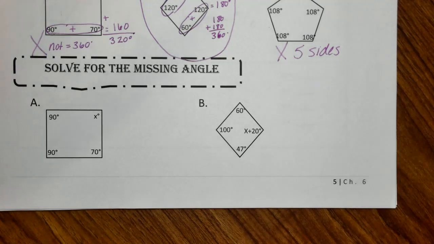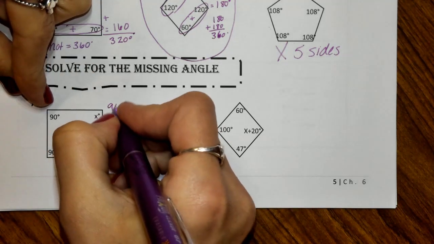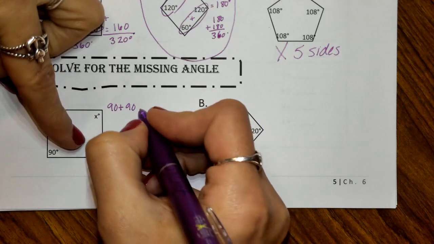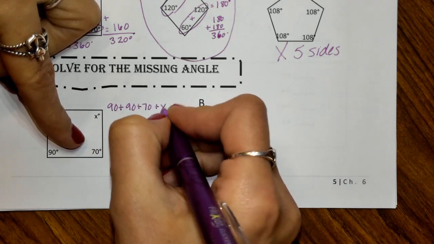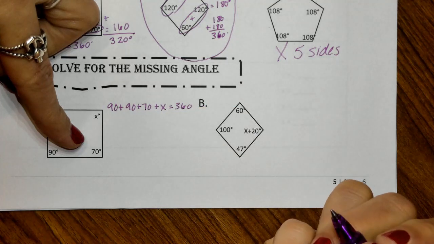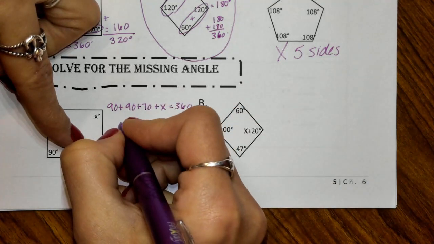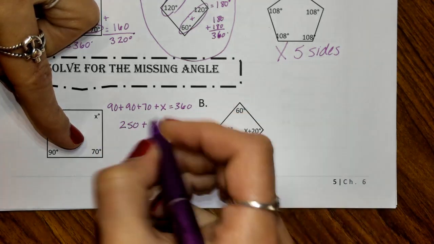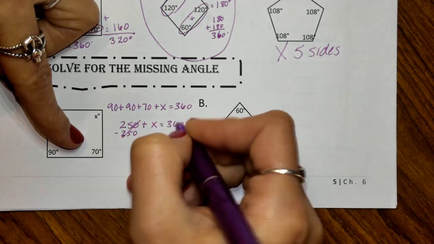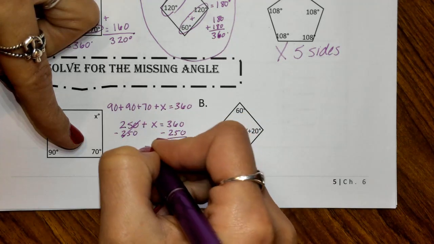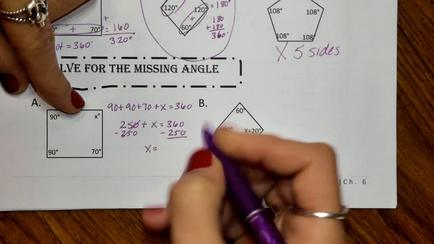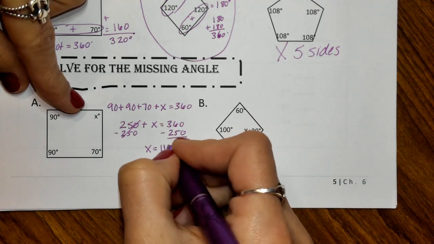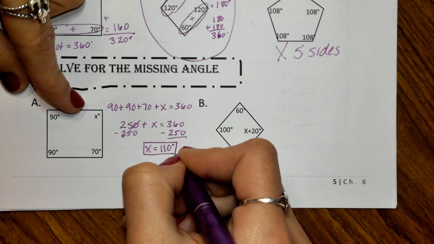So now we're going to solve for our missing angle. We're going to use the property that all angles add up to 360 degrees. So we're going to take the 90 plus the other 90 plus the 70 plus our missing angle, which will all add up to 360. Combine these like terms, and we're going to wind up with 250 plus x equals 360. And then we just subtract that 250, solving for x like we're used to doing. And we're going to find out that this missing angle, x, is going to end up being 110. And that is our angle measurement.